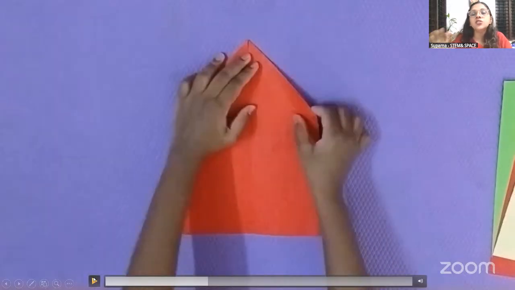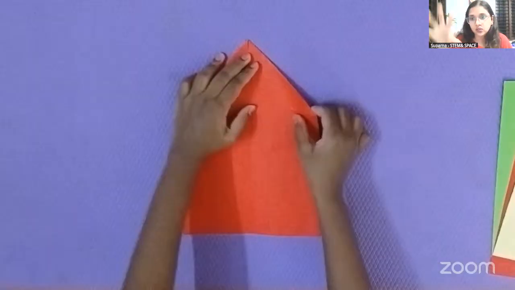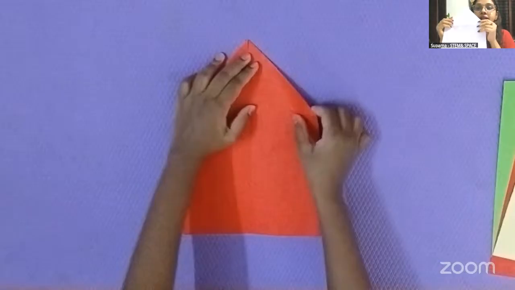Once you have this triangle, I'm going a little slow so that you can understand it properly. After making the triangle, we are going to make it more pointy, and also increase a little bit more weight on the front. These are the two things we are going to do. Now all of you have a triangle and a small rectangle at the bottom.